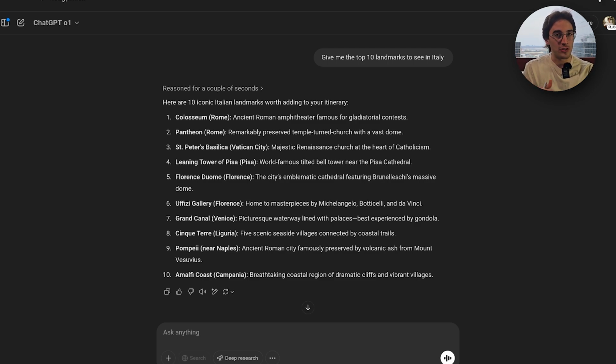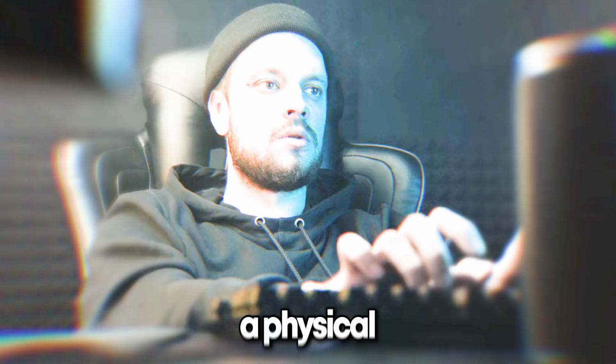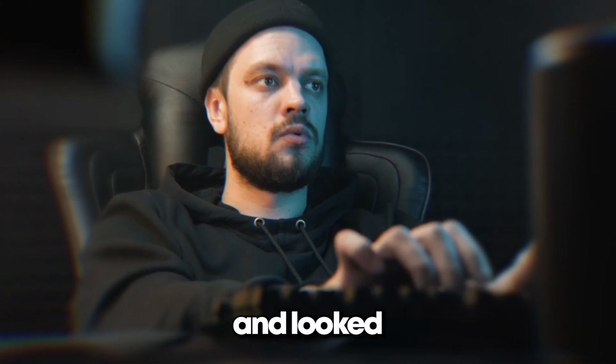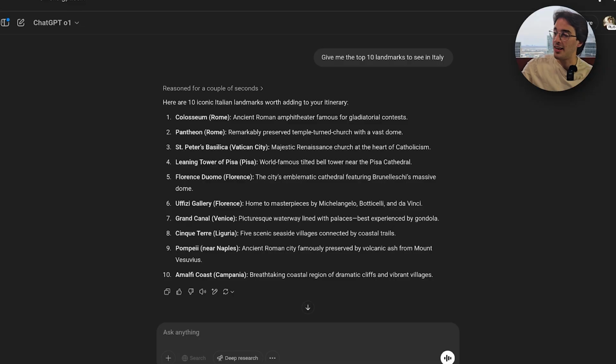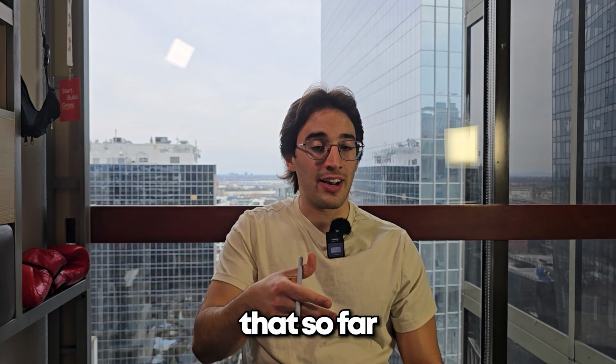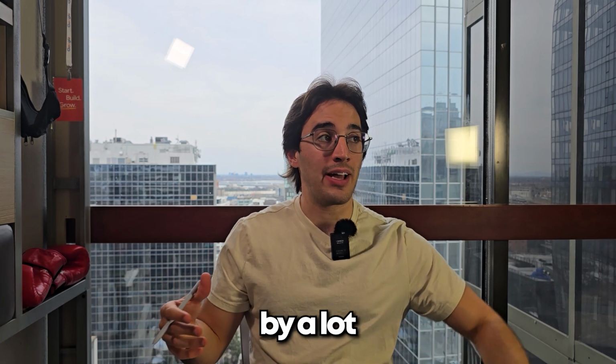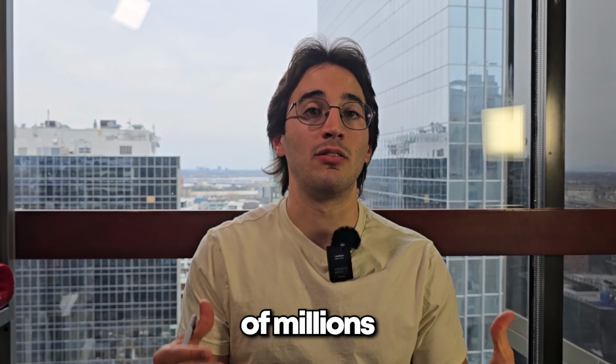So this model has been trained so that when someone asks what are the 10 best landmarks to see in Italy, a physical person typed down and looked around on the internet, okay, there is the Colosseum, the Pantheon, and many other things, and this is what we're gonna answer if someone asks what are the 10 landmarks to see in Italy. It's not a real assistant, it's just a simulation of humans writing answers to pre-made prompts. So really your AI assistant so far is nothing but a well-rehearsed actor performing a role that has been scripted by a data set of millions of conversations.